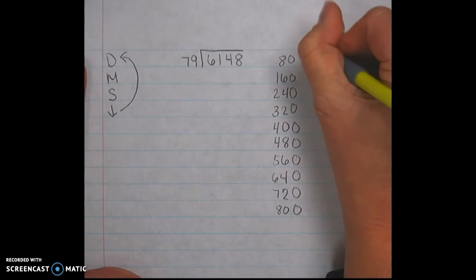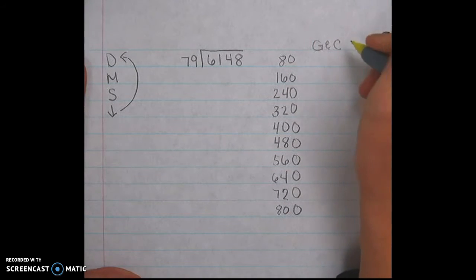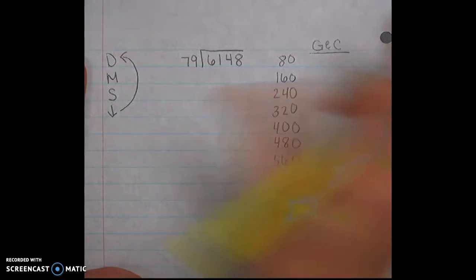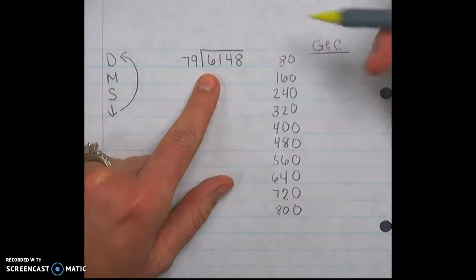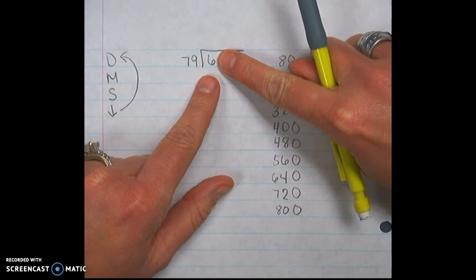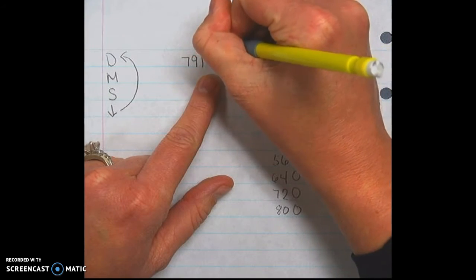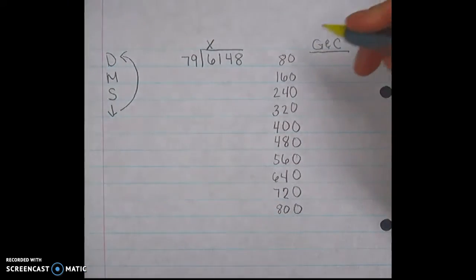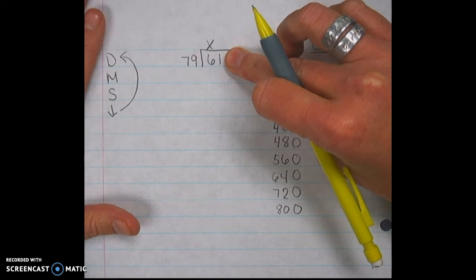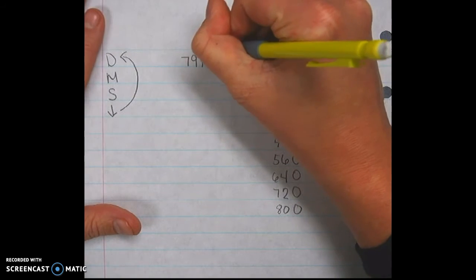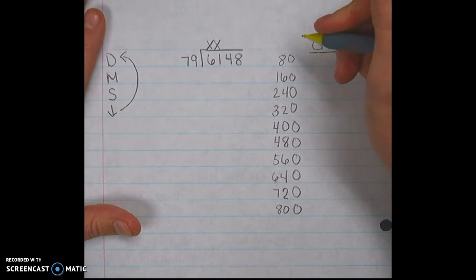And then make sure you have a place for your guess and check. It's really helpful to set your paper up just like this when you're doing a problem. And yes, I understand it takes up quite a bit of room, but if you keep yourself organized, you'll be a lot more successful. Okay, so I do know that 79 does not go into 6, so I'm going to go ahead and box off or block out the thousands place. 79 also does not go into 61. So I'm going to black out or X out or put a 0 in the hundreds place.